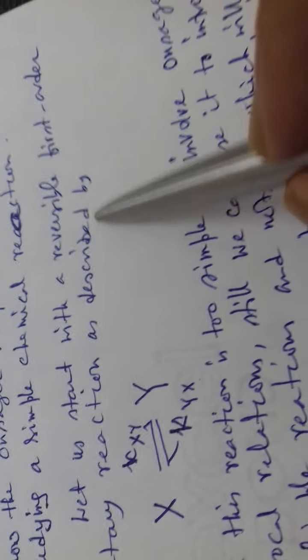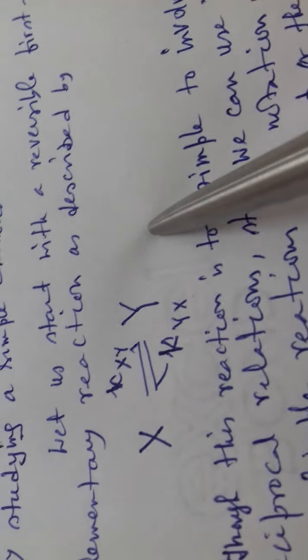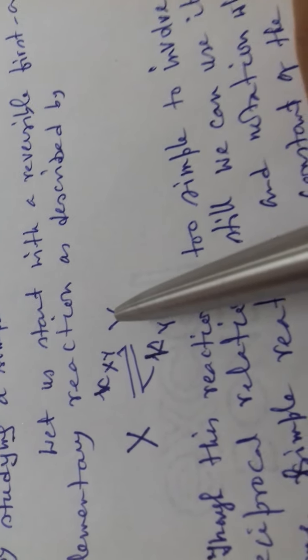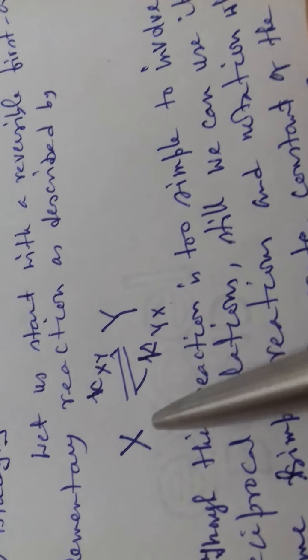So let us start with a reversible first order elementary reaction described by x goes to y, where the rate constant for the forward direction is kxy and for the reverse direction is kyx.